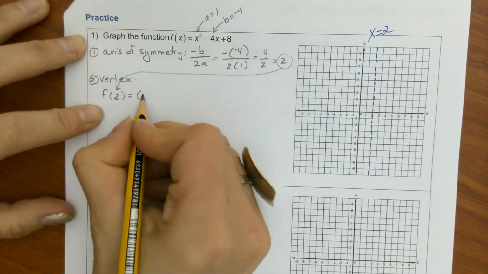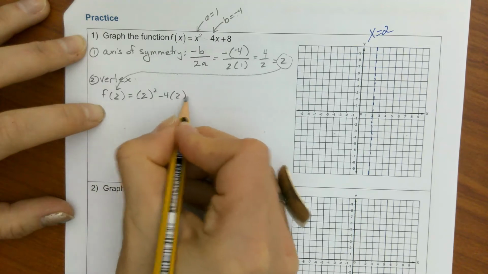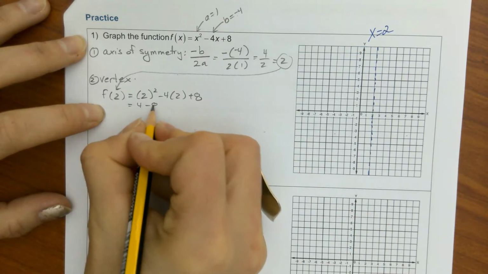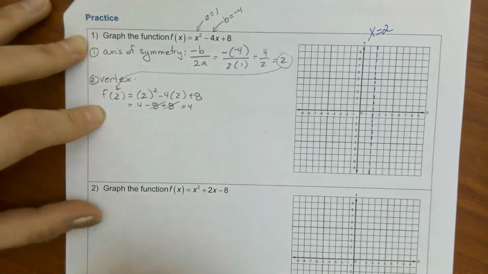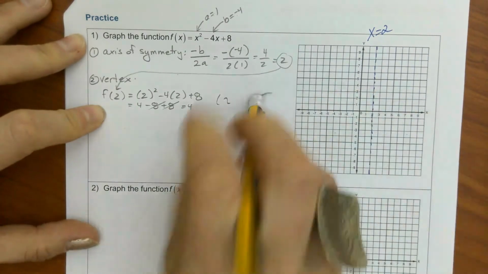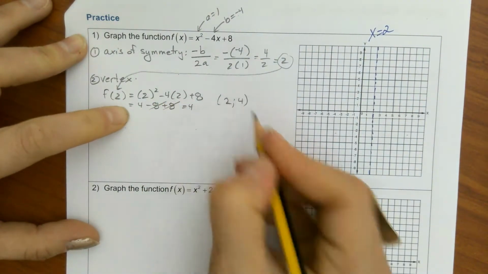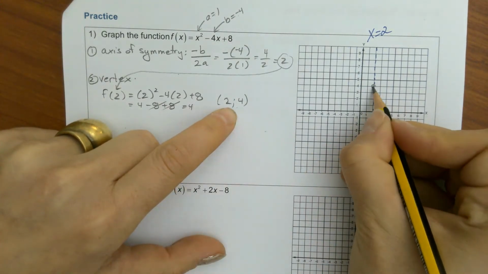Instead of x, I'm going to put a 2. That's 4 minus 8 plus 8, which equals 4. So if x is 2, then y is 4. That's my vertex, (2, 4). So I put a dot like this.